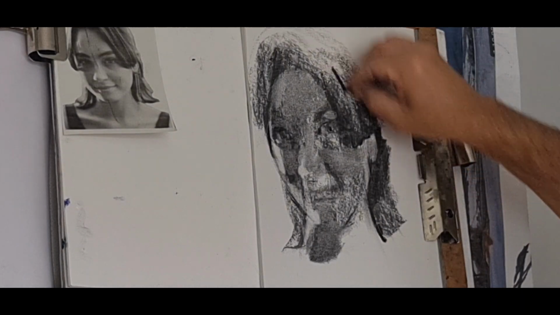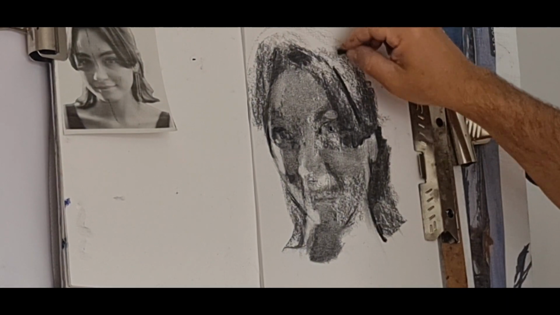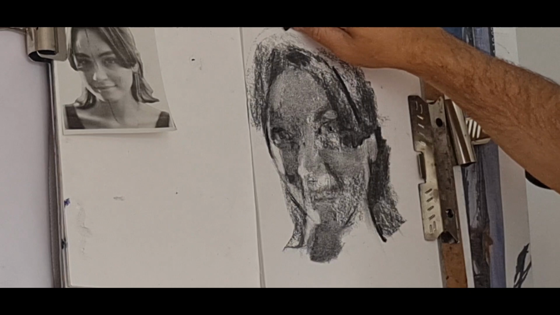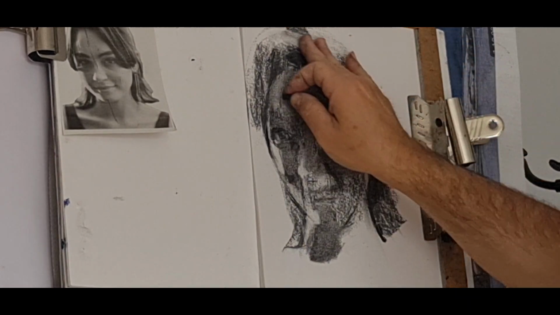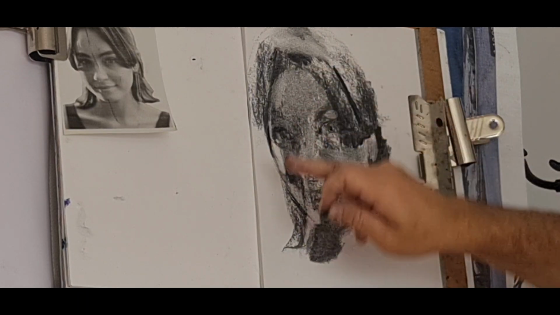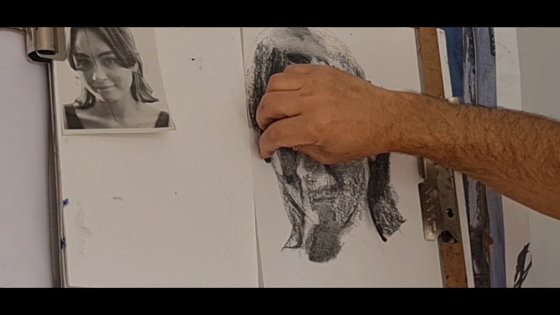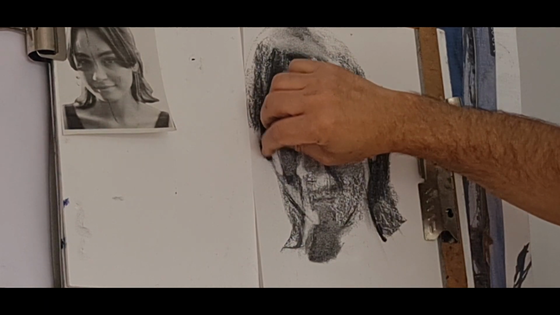Hair. Now the hair, you have the light coming through, coming from the back. So that area is supposed to be quite light because you have the light coming from the back. And the hair here is way under, so the flick of hair is right here.